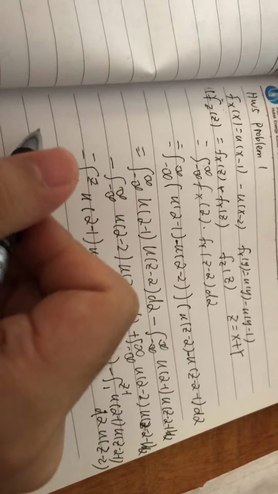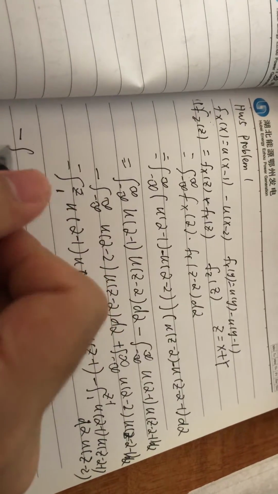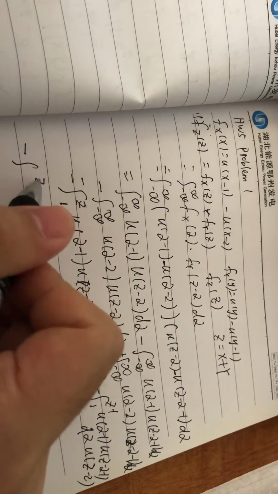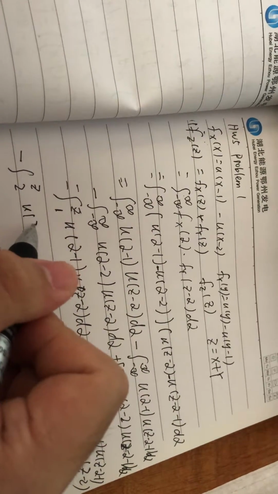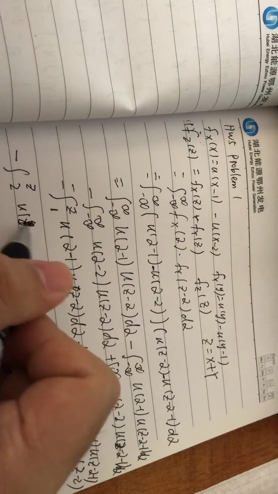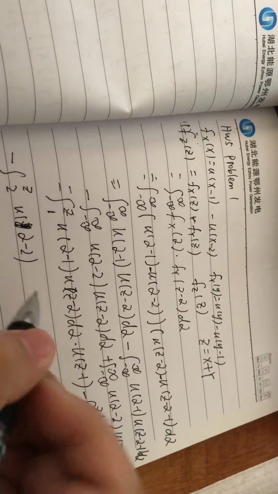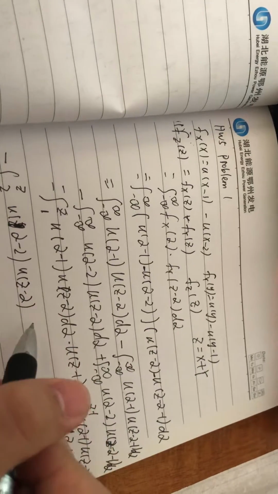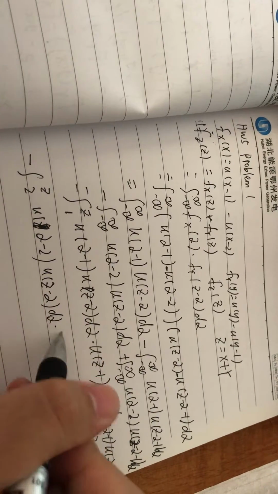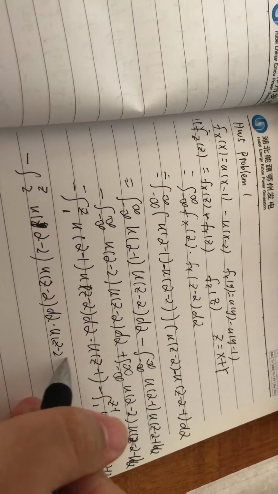Similarly for the third, the upper limit becomes z and the lower limit is 2, times u(z minus 2).